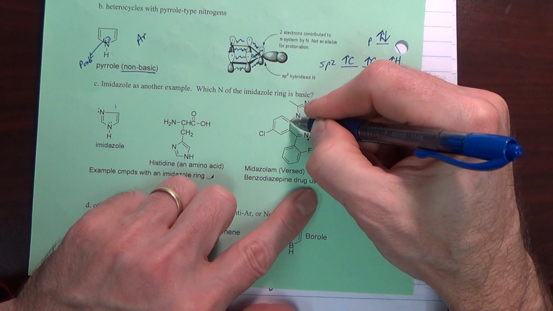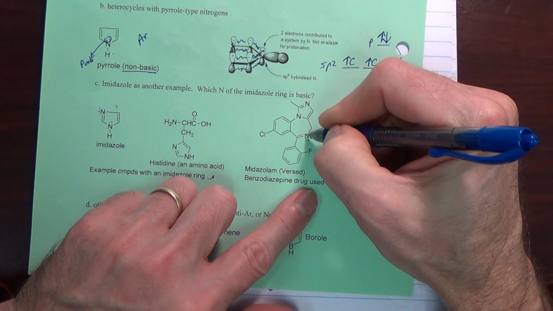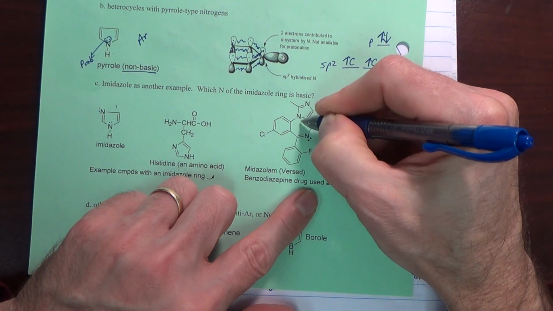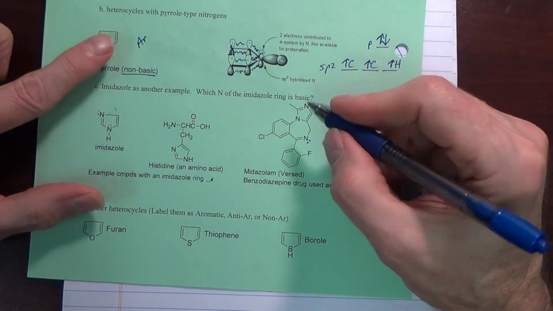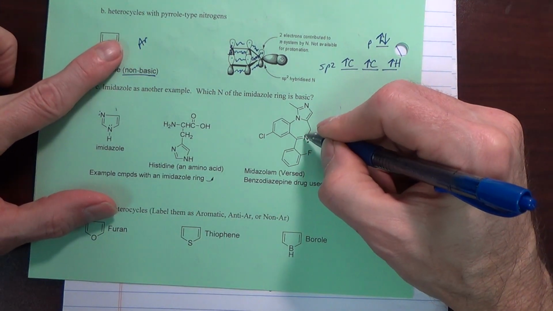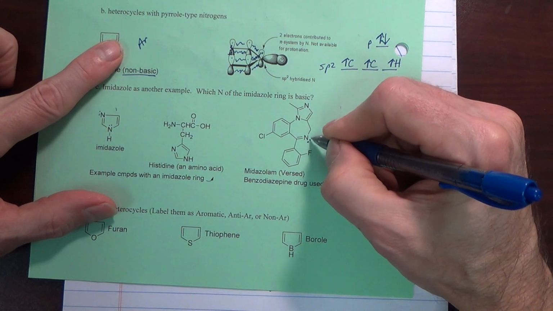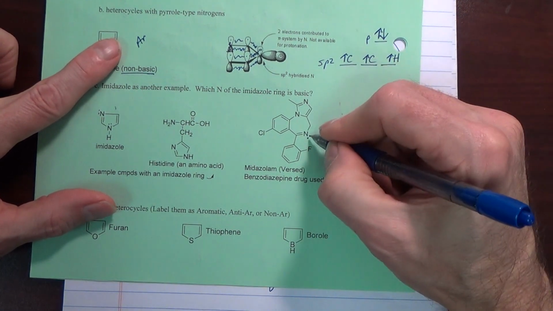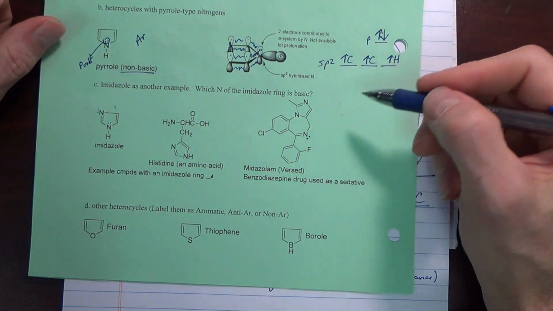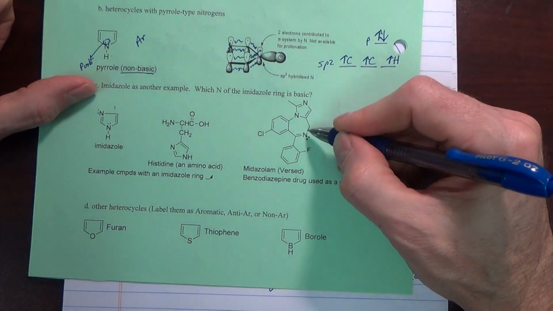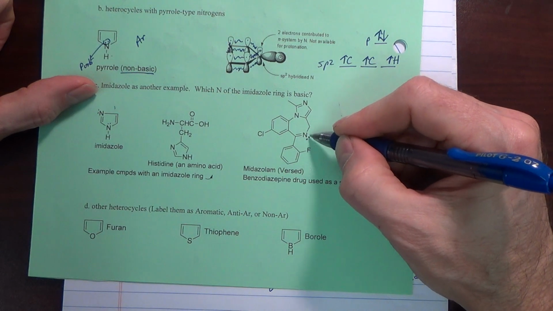Now this larger 7-membered ring doesn't really have a common name. But we can still look at this nitrogen and consider the hybridization and the basicity of that nitrogen. And if you do that, you'll see that this nitrogen looks like a pyridine type nitrogen.